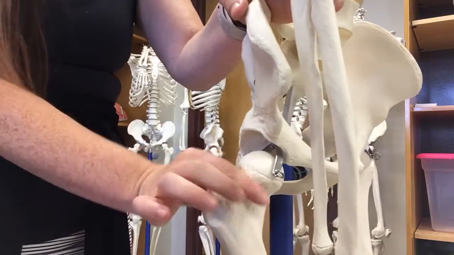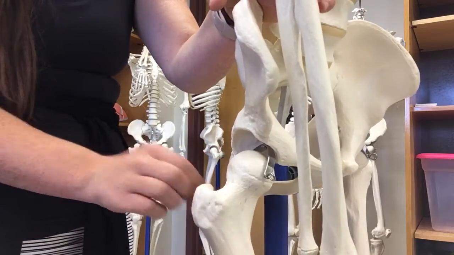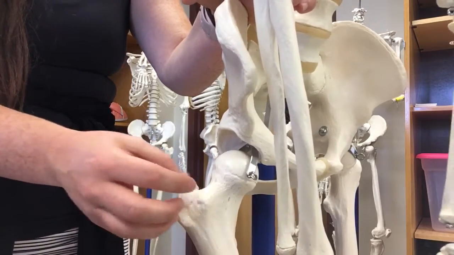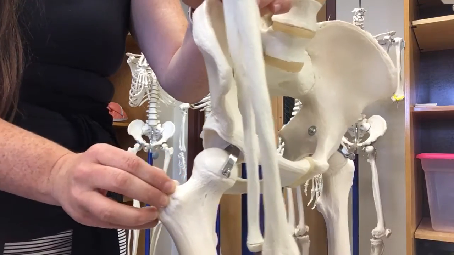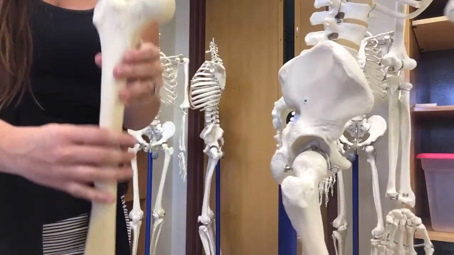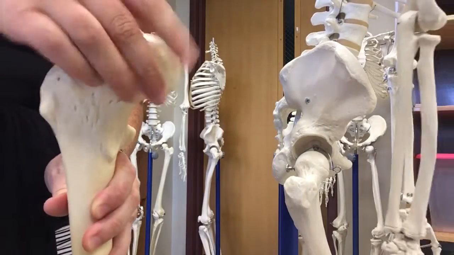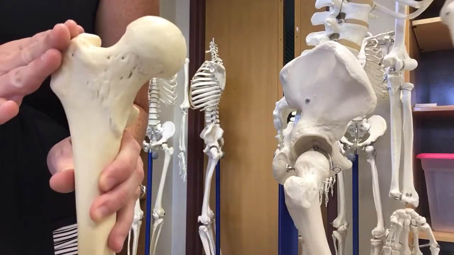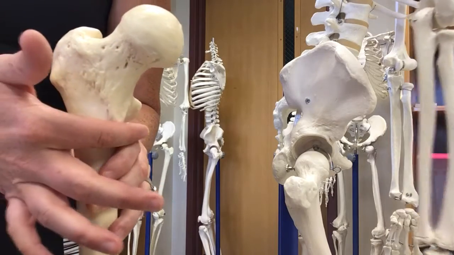The head, the neck, is this portion. And then we have this big projection. So that's the greater trochanter. As you come down, you'll see the lesser trochanter. So let me show you a little bit better up here. So the head, the neck, greater trochanter, lesser trochanter.